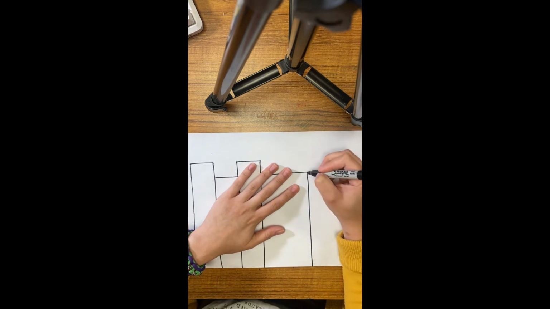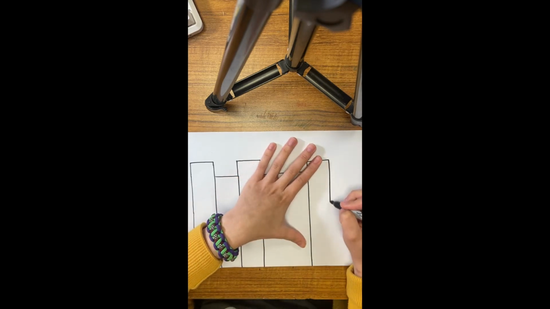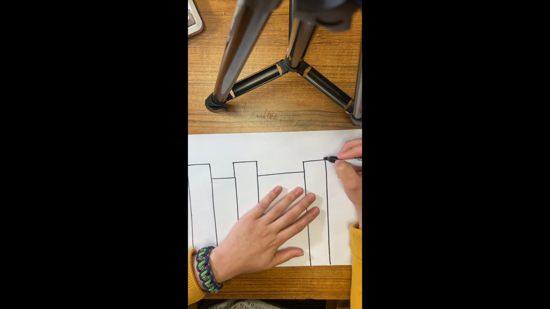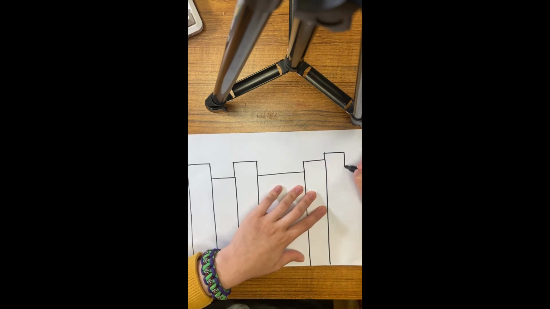And you can add as many buildings or parts to your castle as you'd like. I just want to make sure I fill up my page.